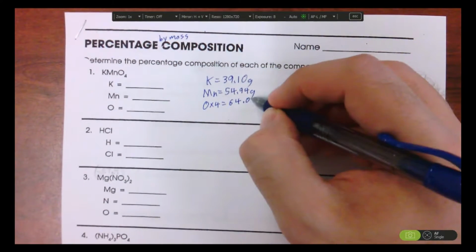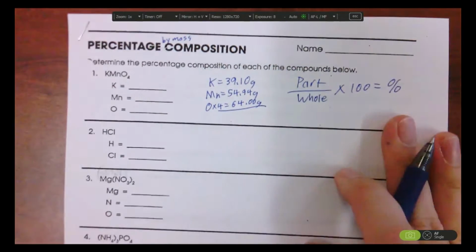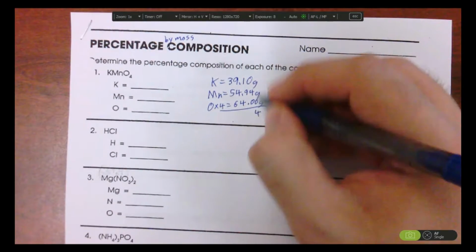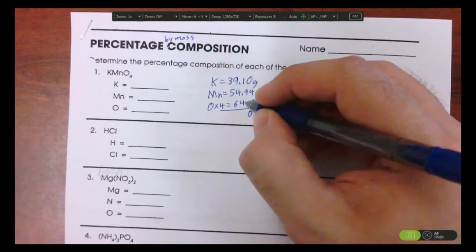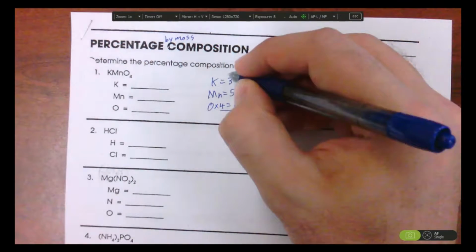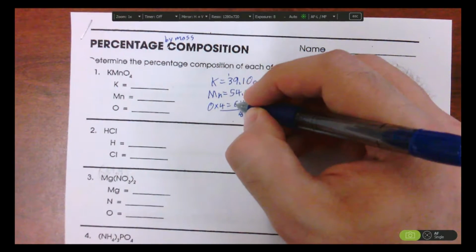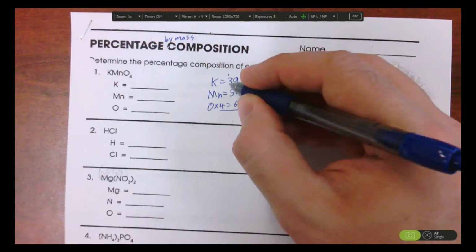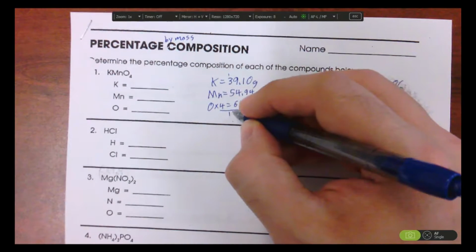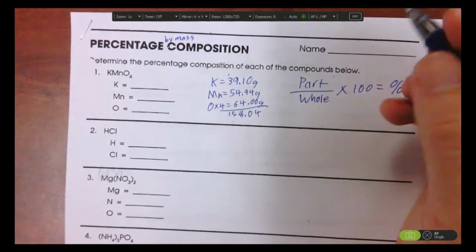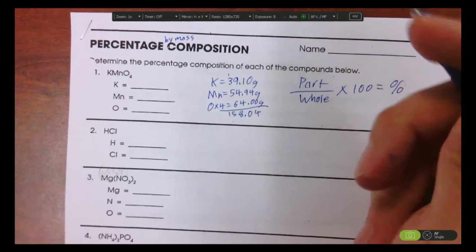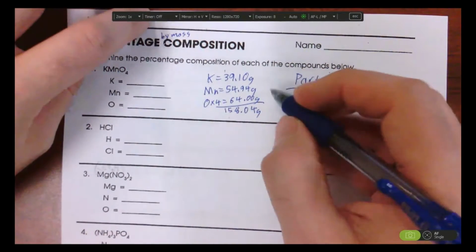64. I add all those together. Let's see, that's a 4, that's a 10, then carry the 1. It'll be 18, carry the 1 here. 10, 12, 13, 14, 15. Is that right? 158.04? Yeah. All right, so why do you need the total?